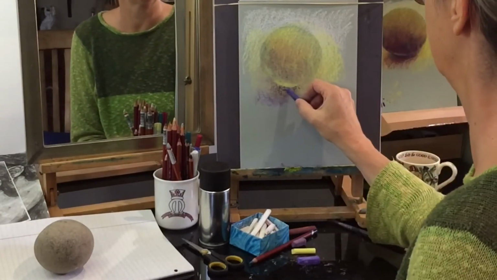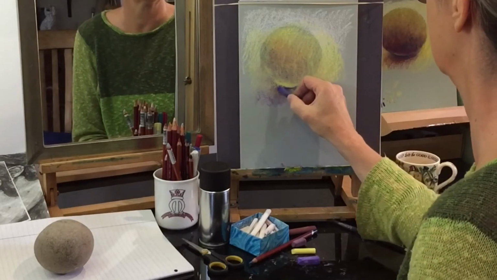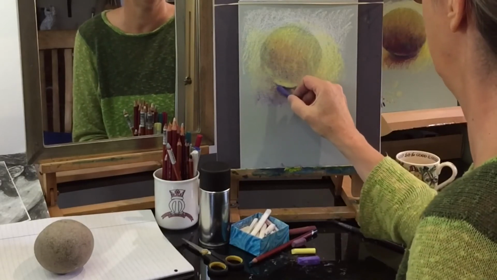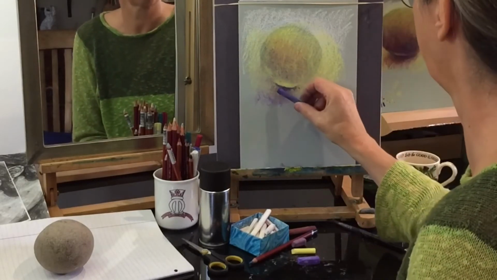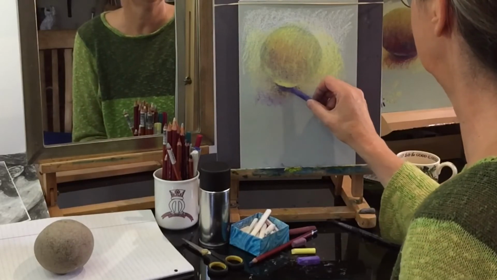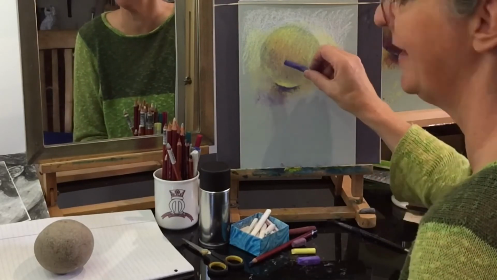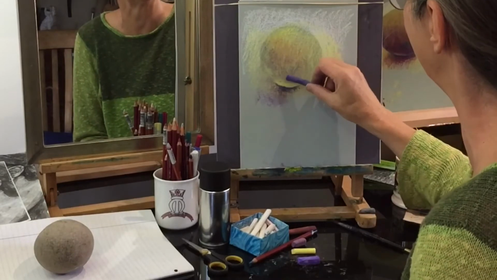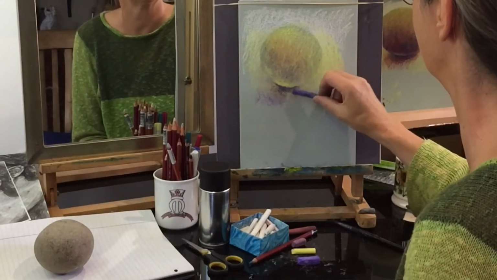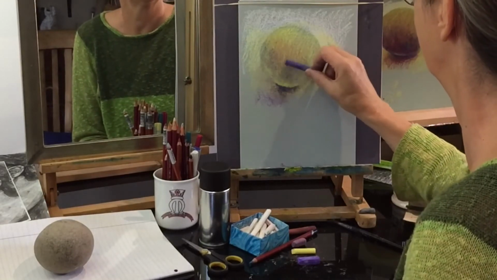I always feel that smudging it with my finger makes it a bit mushy looking, a bit porridgey. But if you like it, you should do it. Don't listen to me. Everyone's got their own preferences, of course.